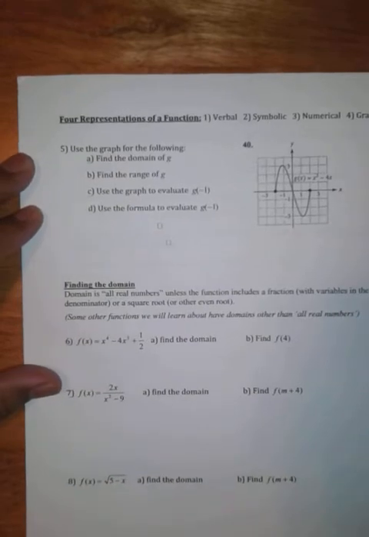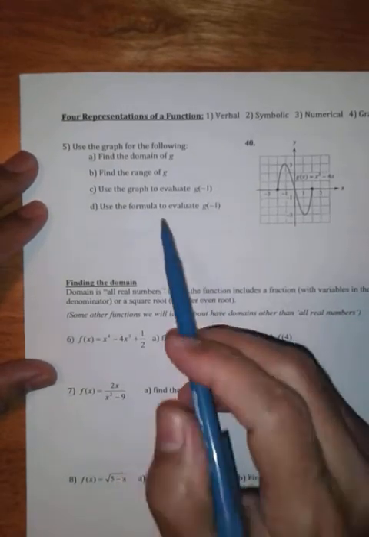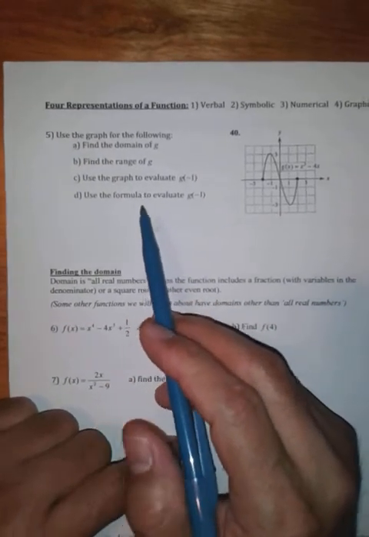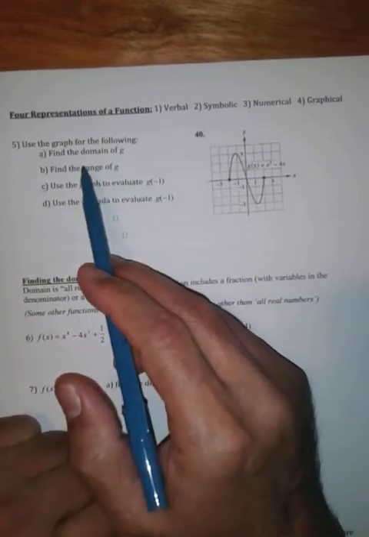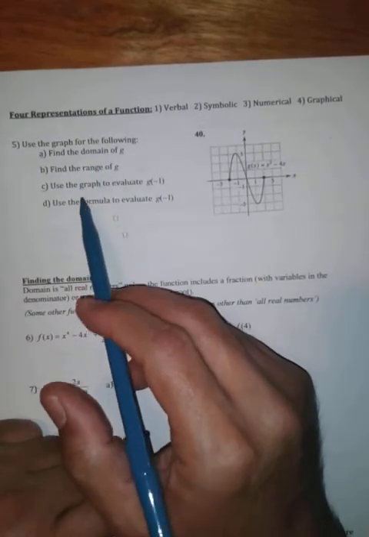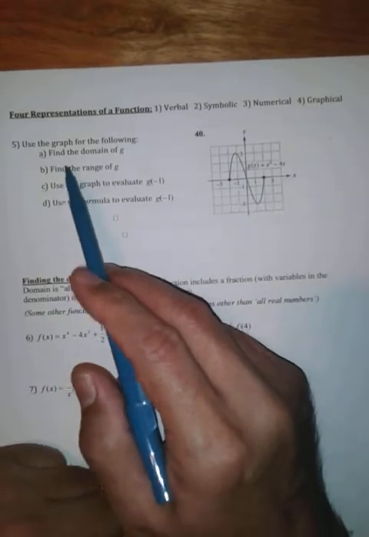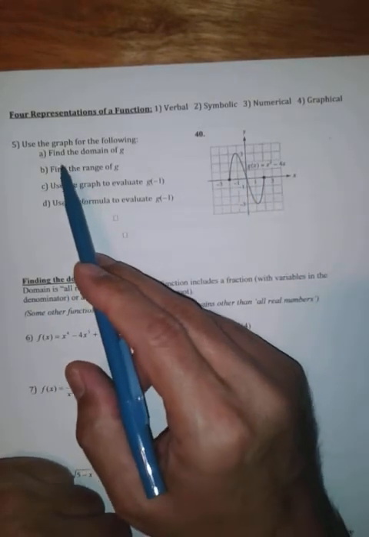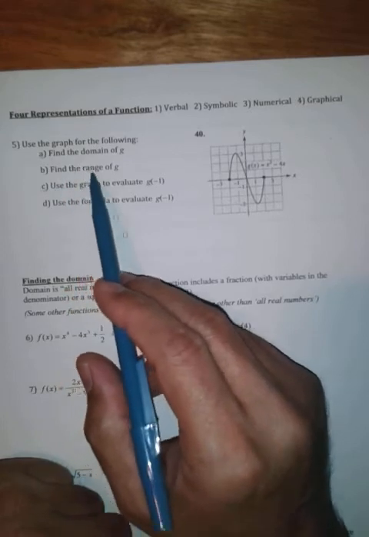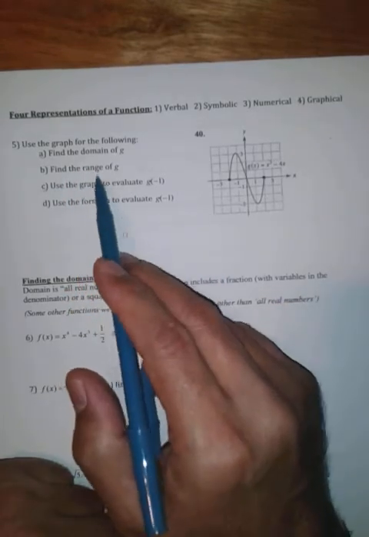All right, let's take a look at what sorts of things we need to be able to answer about functions. And so we're going to use the graph to answer these. Remember, it doesn't matter how it's shown. It can be shown in the form of a graph. It does not matter. And we'll do a couple. We'll do A and C. I'll do those here, and then we'll do the other ones in class.